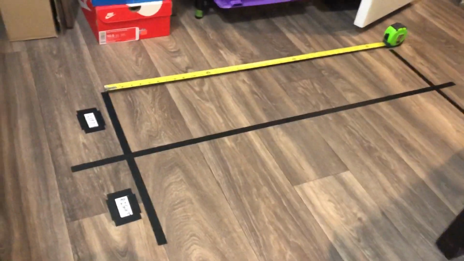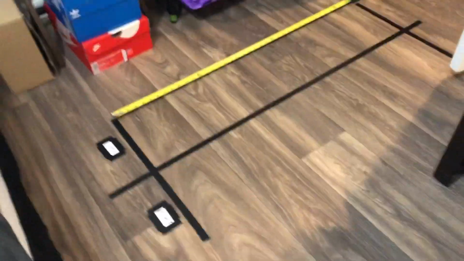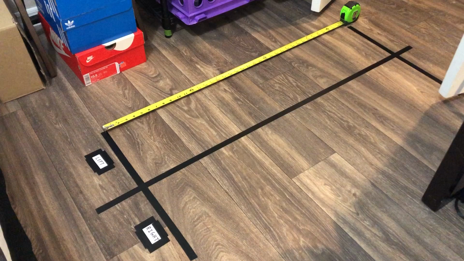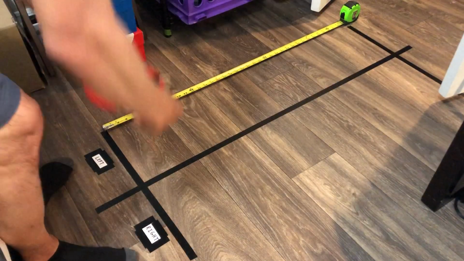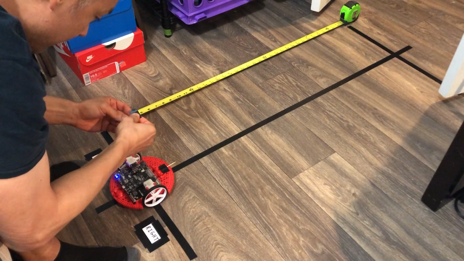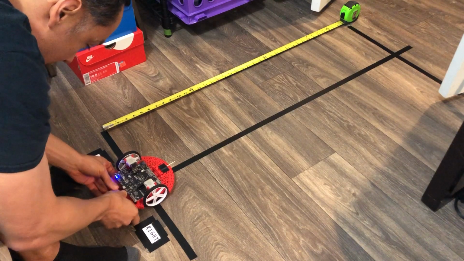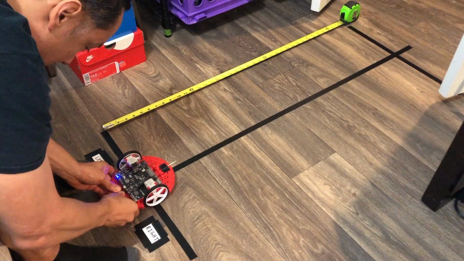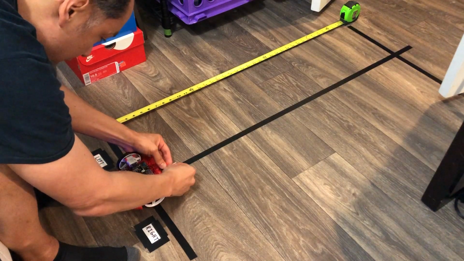Once again, this is my track. It's 100 centimeters, and I have the left and right sides noted. Helps with our measurements here. I'm going to put toothpicks on the front and back. Just helps with visuals when we do our measurements. Let me make sure they're straight.